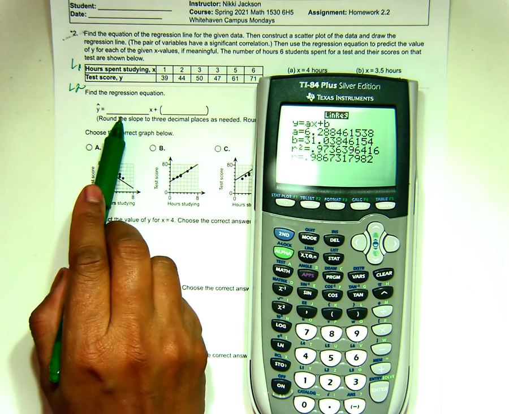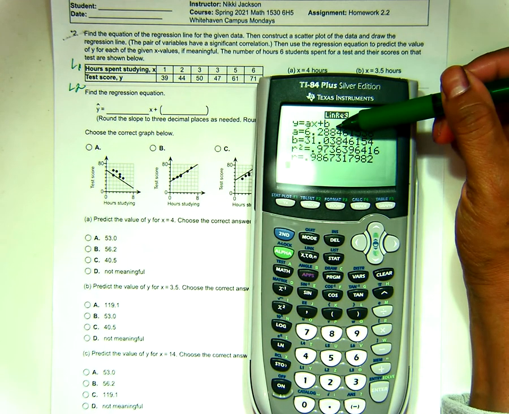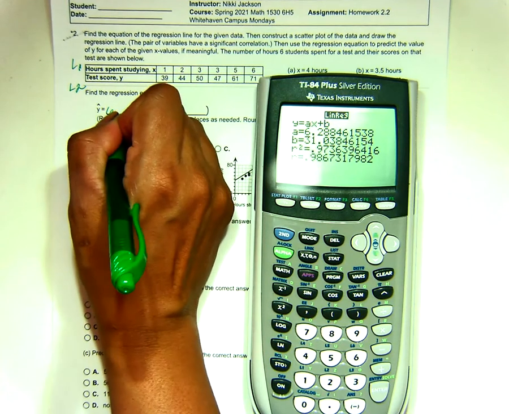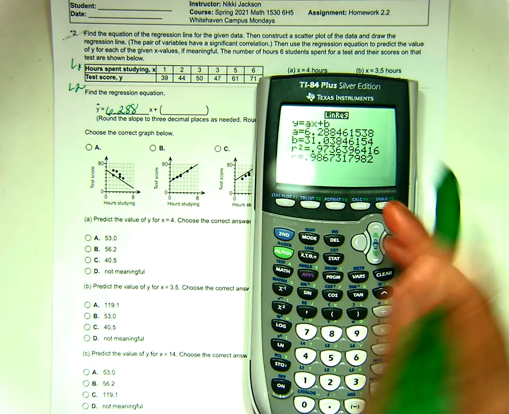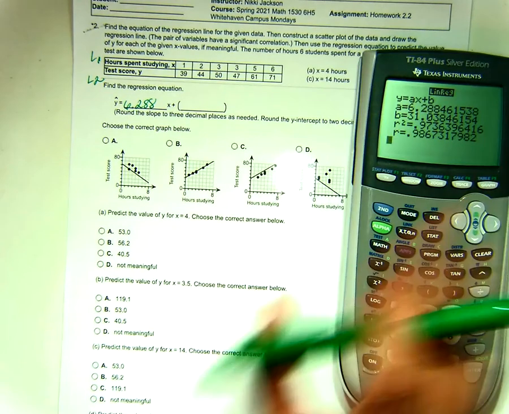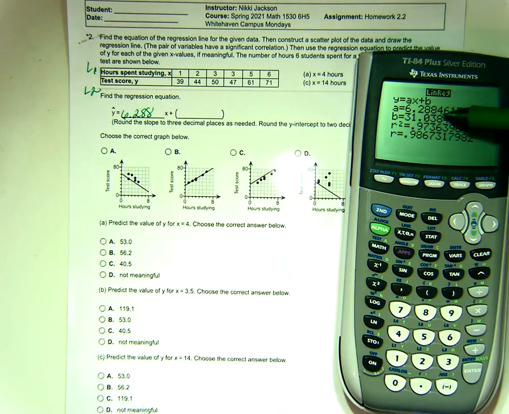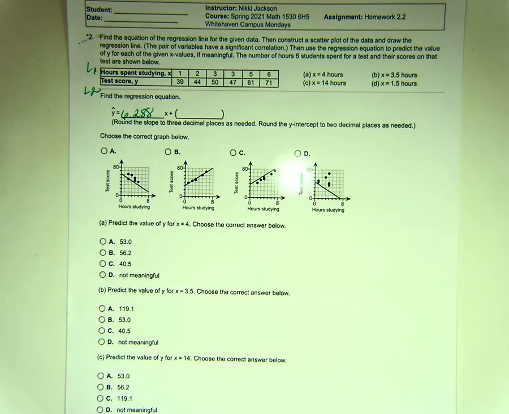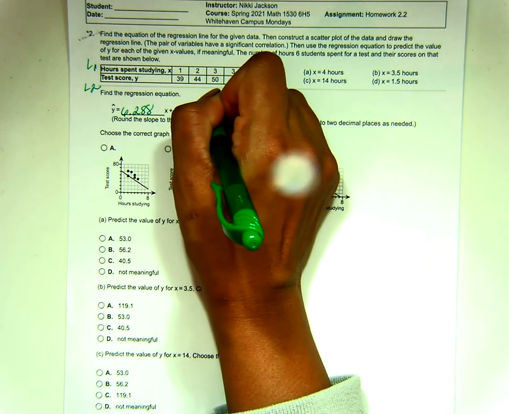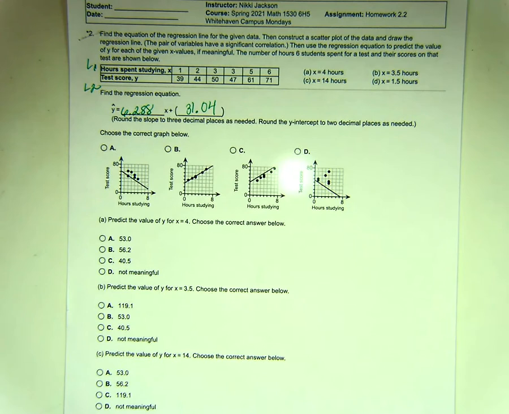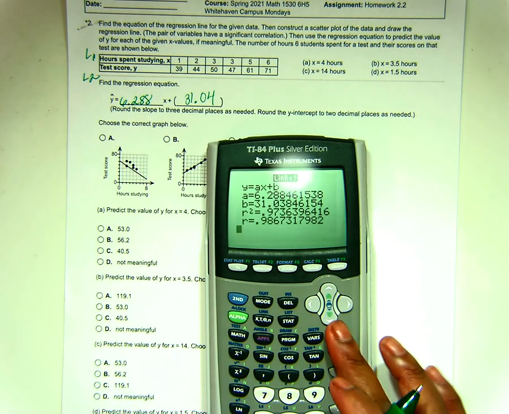It says round the slope to 3 decimal places. So 1, 2, 3, that 4 is only that 8 is 8. So that's 6.288 for your a. Then it says round the y-intercept to 2 decimal places. So that 8 is going to make that 3 or 4. So now we're going to have 31.04. So we got that. Hit clear.